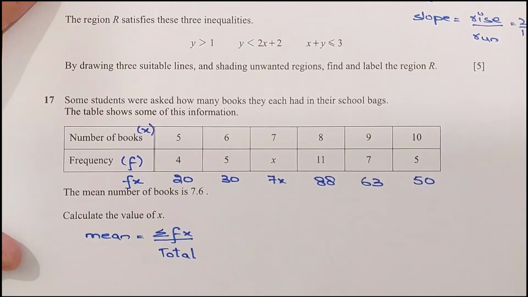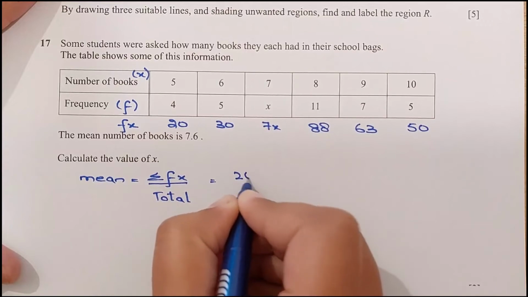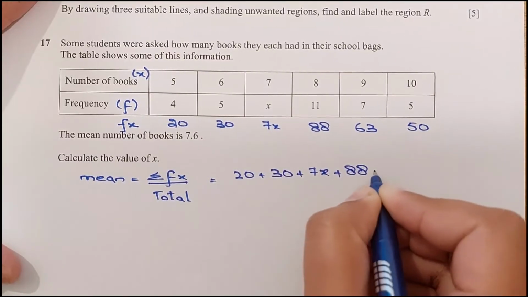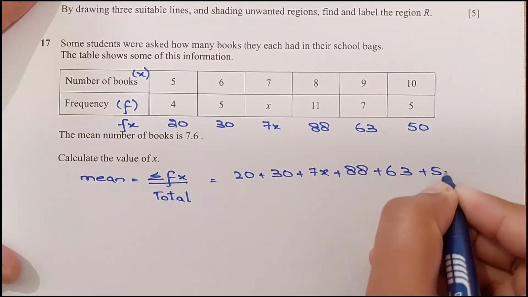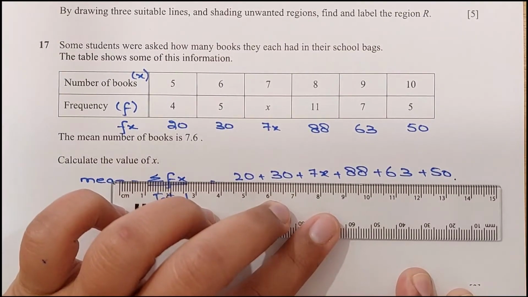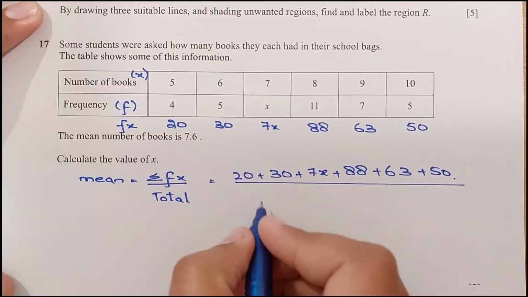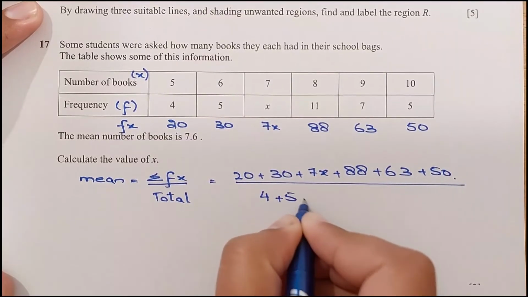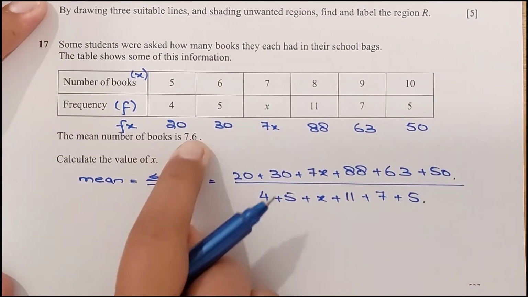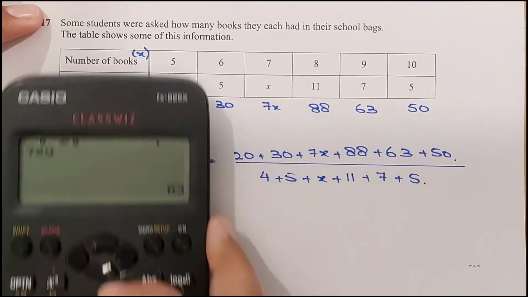This is fx, right? And the total is the sum of the frequencies. So let me do the sum of fx, that is 20 plus 30 plus 7x plus 88 plus 63 plus 50, right? This is the sum of fx, and dividing by the total number of books, the sum of frequency, that is equal to 4 plus 5 plus x plus 11 plus 7 plus 5, right? The mean we have been given is 7.6. Substitute over here. 7.6 is equal to, let me simplify this side.